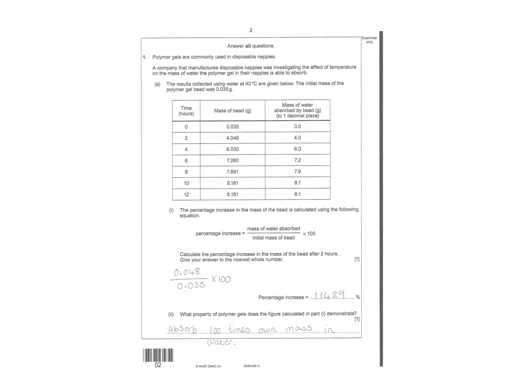So this is the Higher Tier Double Award 2022 exam. The first question gives you a lot of information about the mass of beads and the water that they have absorbed, and it gives you this nice equation. It says calculate the percentage increase in mass of the bead after 2 hours.